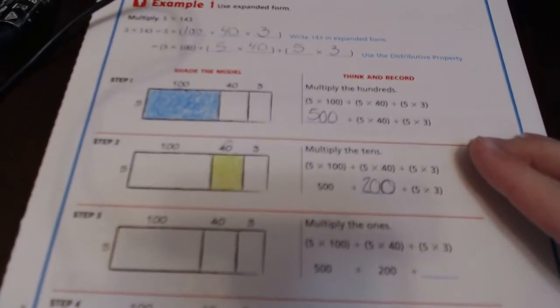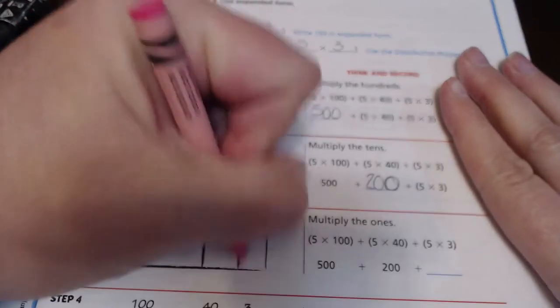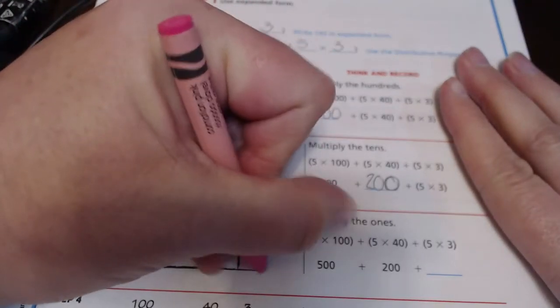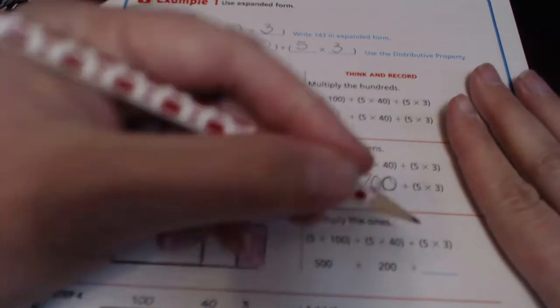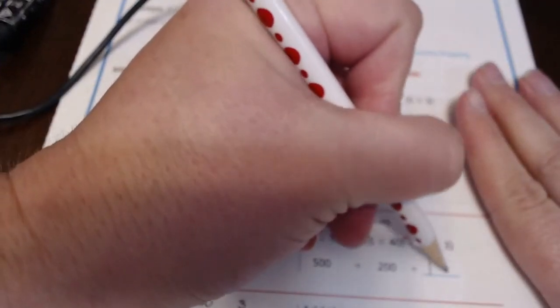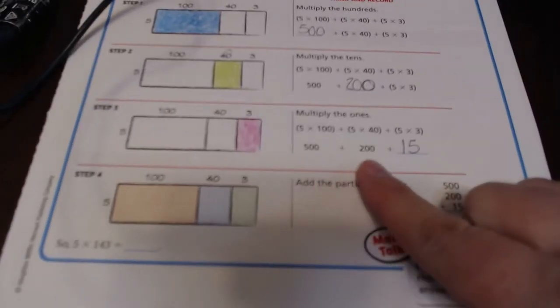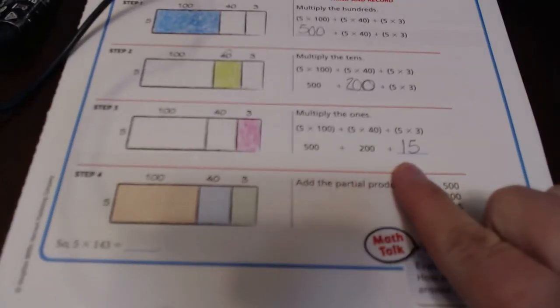So in step 3, I shouldn't say last section, but step 3, I pulled out pink, so I'm coloring it pink. Step 3, 5 times 3, well, that's a basic fact, 15. Okay, so now we have 500 plus 200 plus 15.